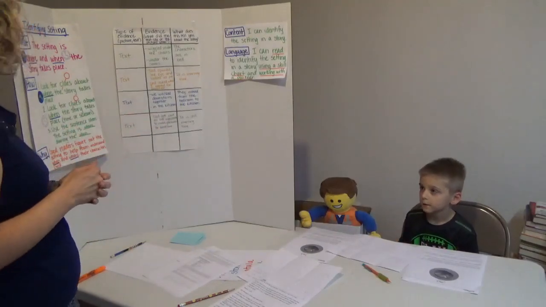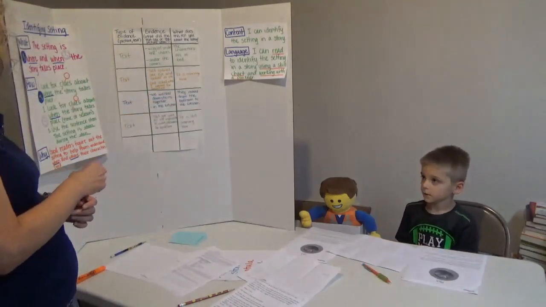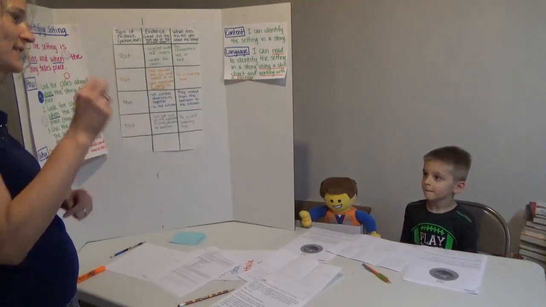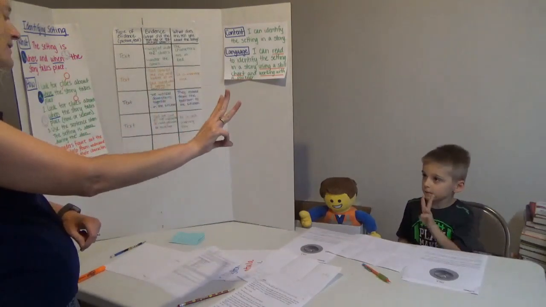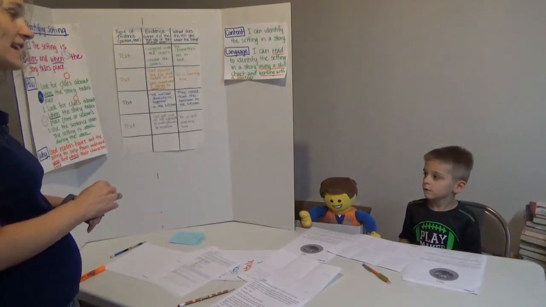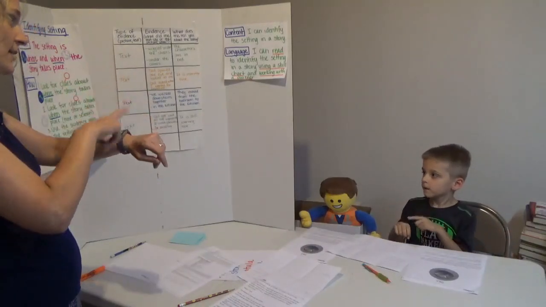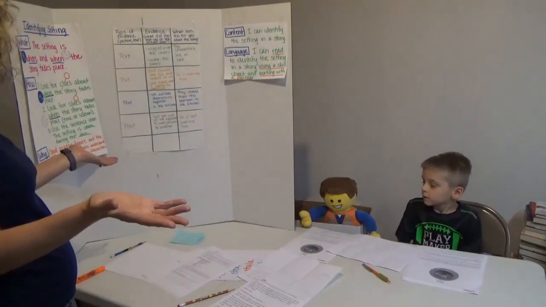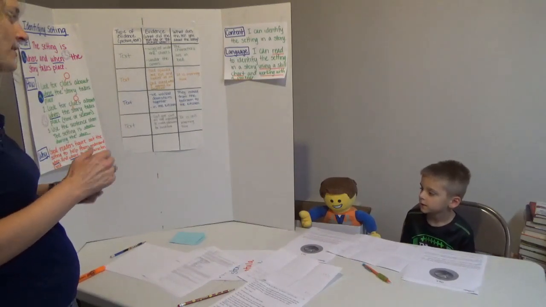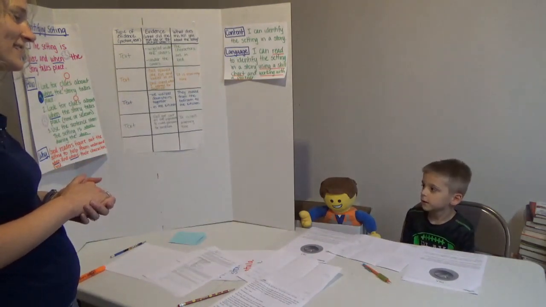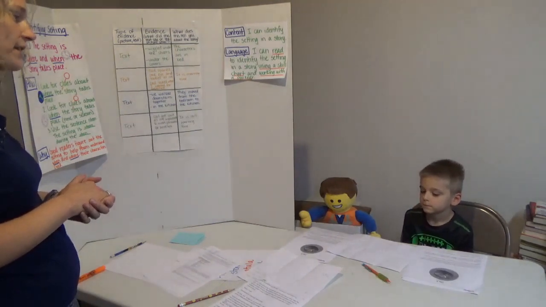How do we find the setting? One, look for clues that tell us where the story takes place. Two, look for clues that tell us when the story takes place. Three, use the sentence stem: The setting is where during the when. And why do good readers identify the setting? Good readers figure out the setting to help them understand where and when their characters lived. Excellent. Wow, what an awesome job today.